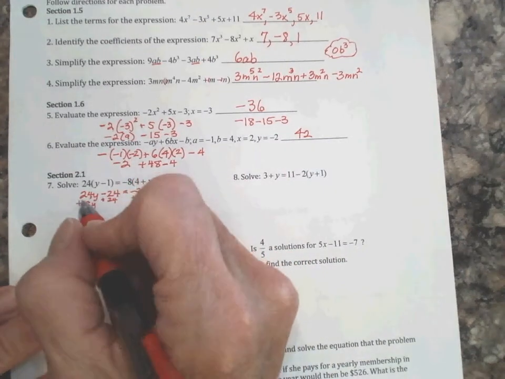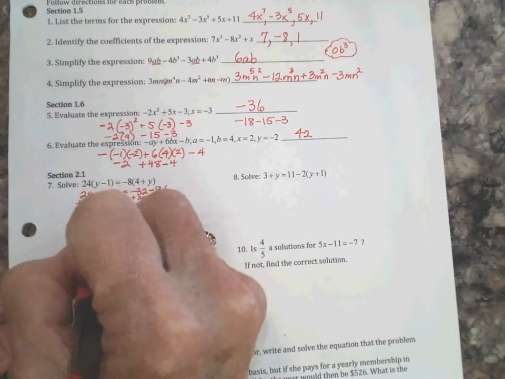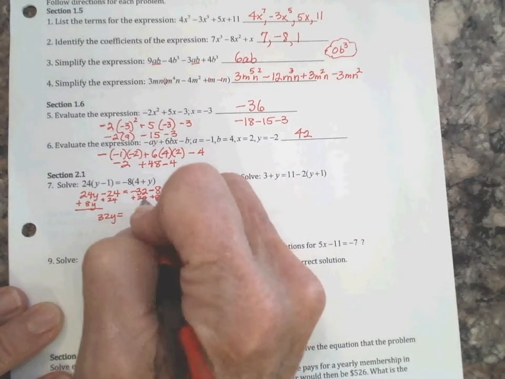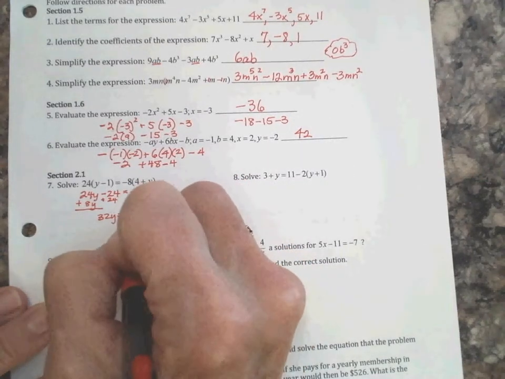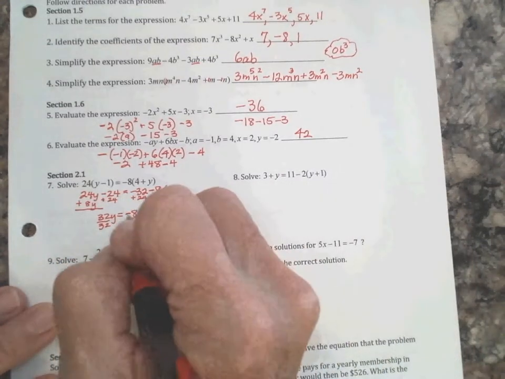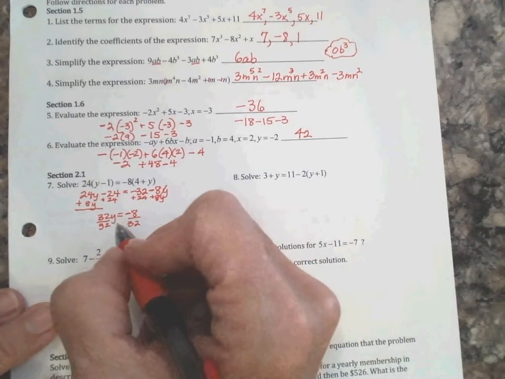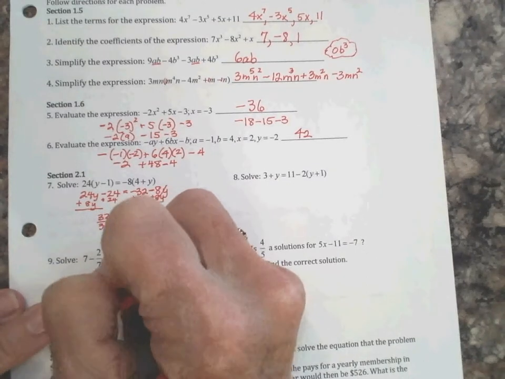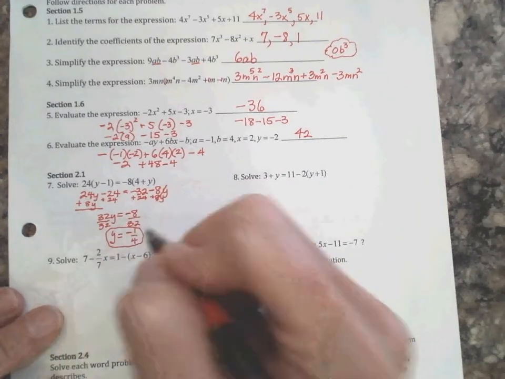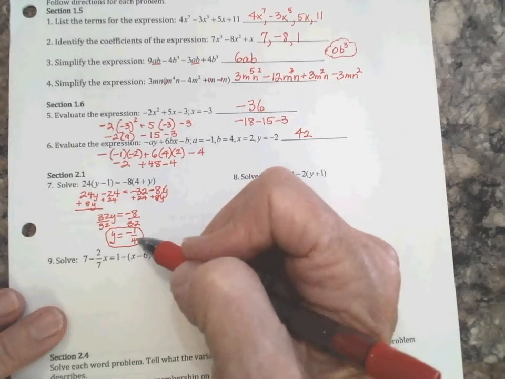So when I combine like terms here, I'm going to get 32y equals negative 32, and a positive 24 will be negative 8. I'm going to divide by 32 and divide by 32. This answer will reduce down, and I want the answer in a fractional form. So when I reduce it down, it will be y equals negative 1/4, because you can divide both of them by 8, and that'll simplify down. Alright, on the test, I'm going to ask you, make sure you circle your answers.